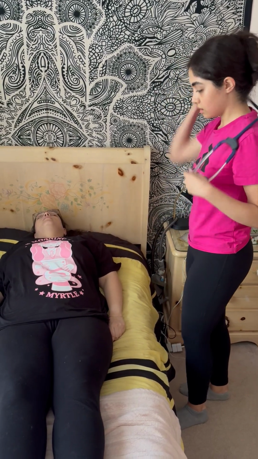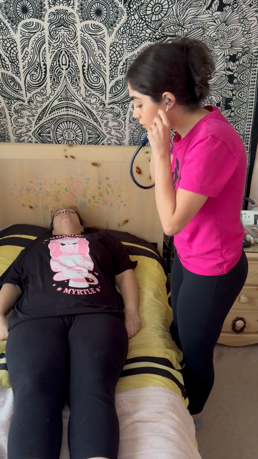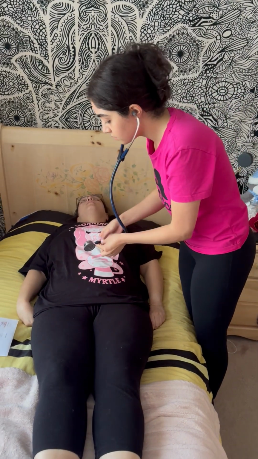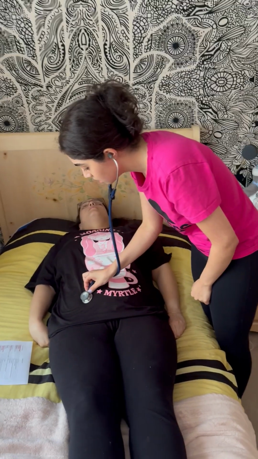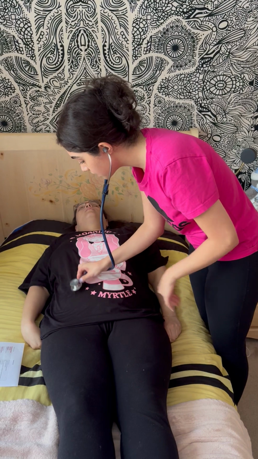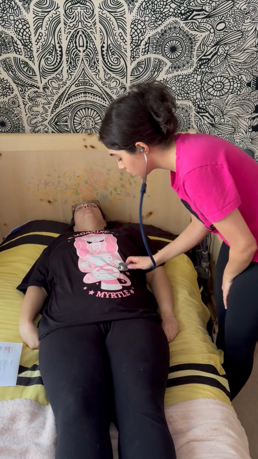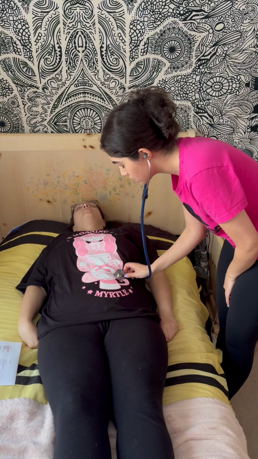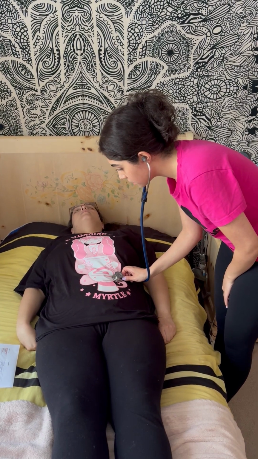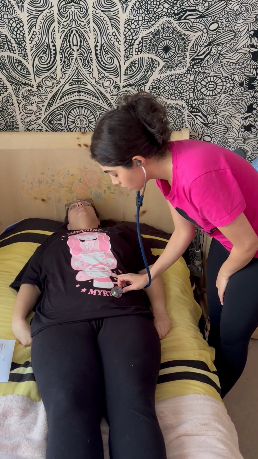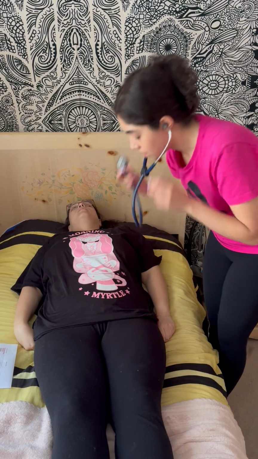Now I'll be auscultating your abdominal sounds starting from the right lower quadrant, which is the appendix, for a full minute, going clockwise. Right upper quadrant, which is liver and gallbladder. Left upper quadrant, which is stomach and spleen. Left lower quadrant, which is the descending colon.